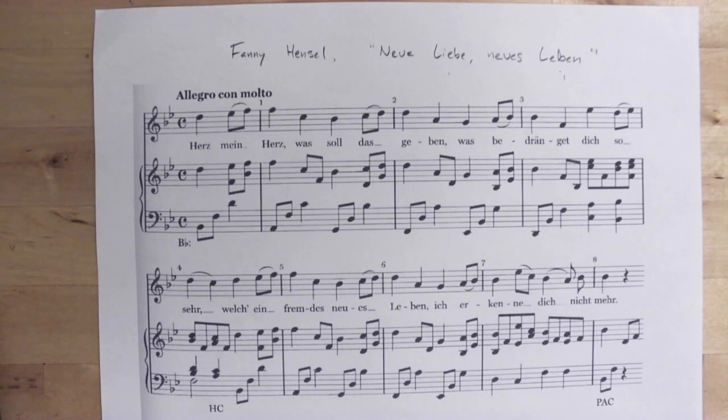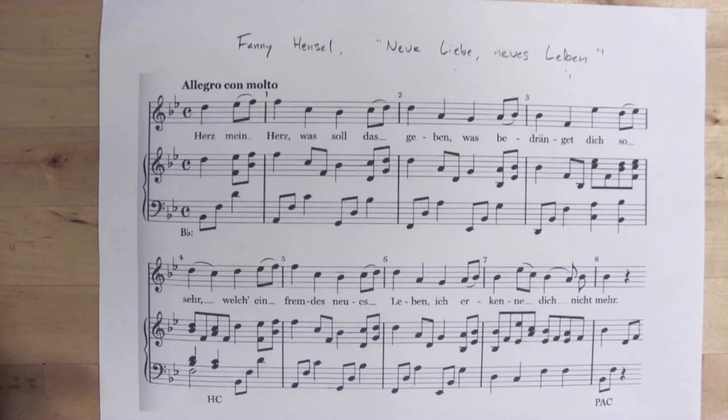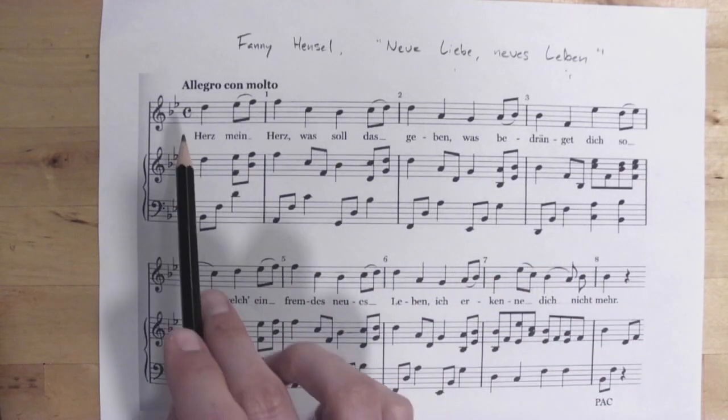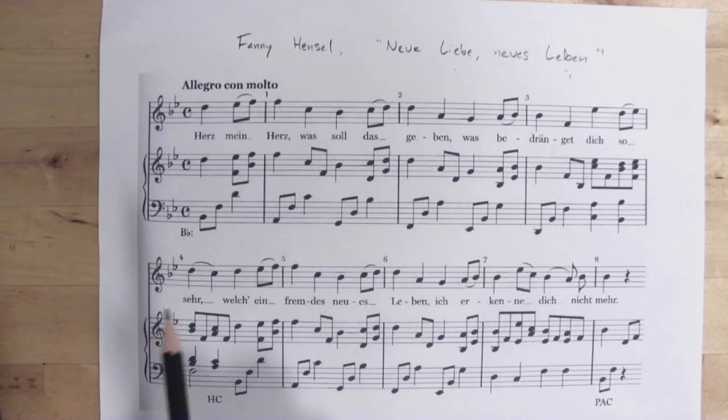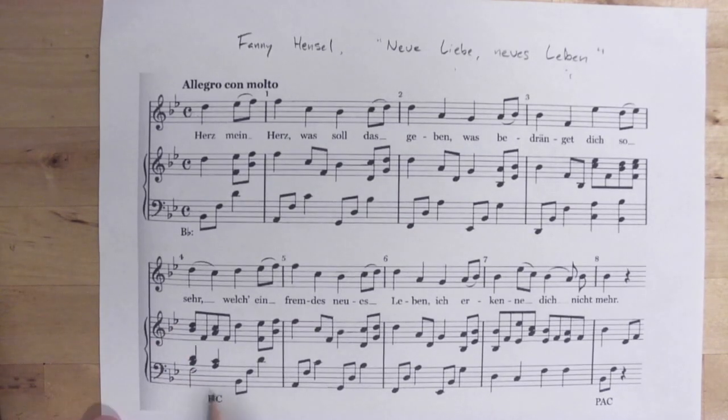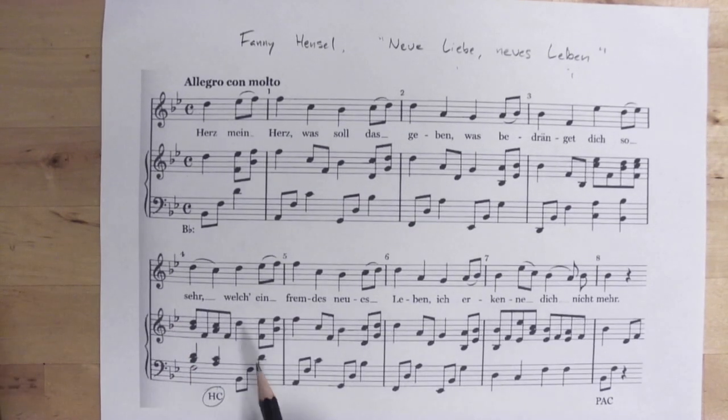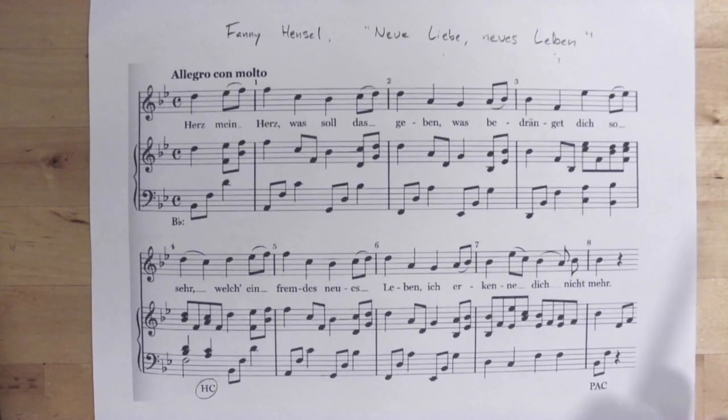So you may recognize that this is an antecedent consequent period. You've got 4 measures up here. You have a little pickup note, and then 1, 2, 3. Halfway through the 4th measure, we wind up on a half cadence. Then we start over here, and we're going to wind up on a PAC. So along with illustrating the stepwise progression, this also kind of shows us how one of these sequential progressions can play into a structure that we recognize, the antecedent consequent period.